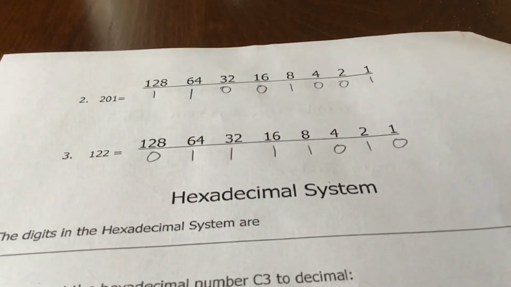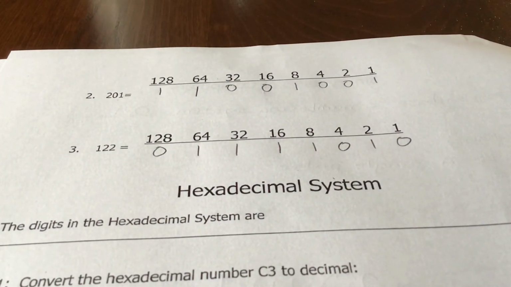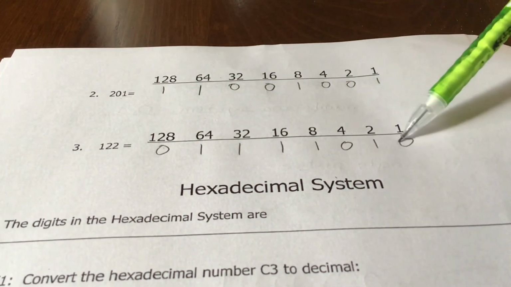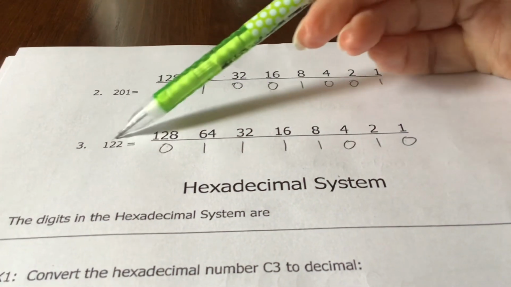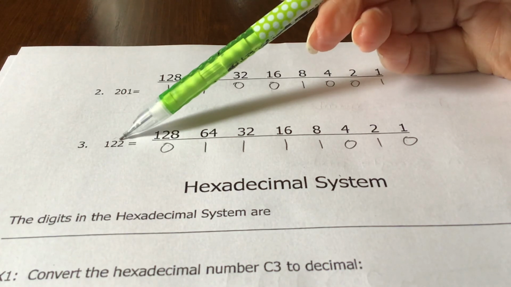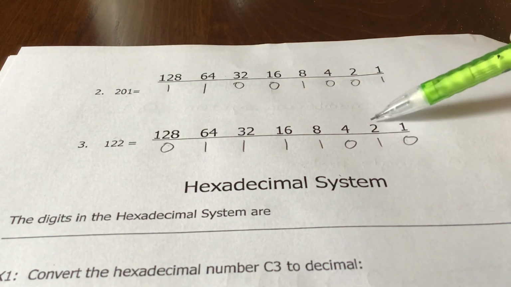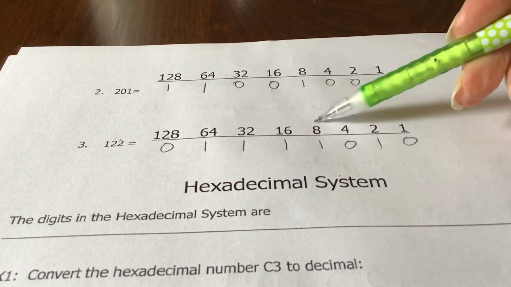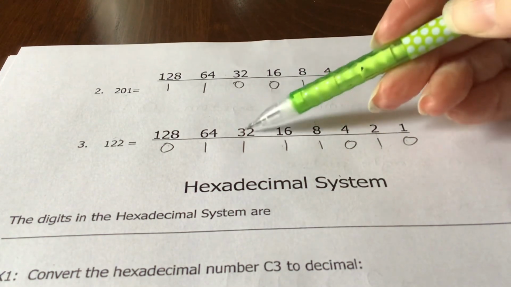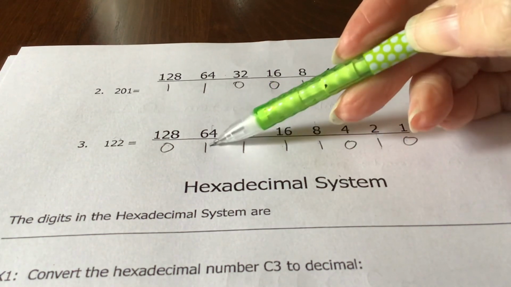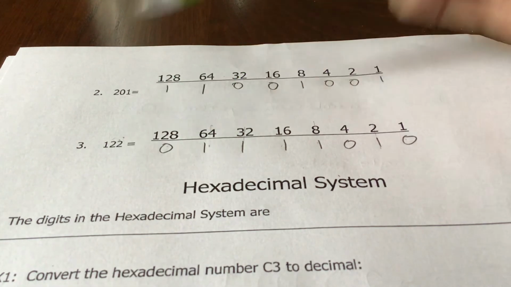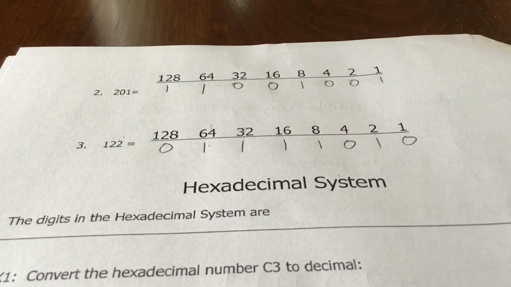This is what I got. And like I said before, if you had the binary number here and you needed to go back to the base 10 number, you would just add the 2, the 8, the 16, the 32, and the 64, and that would get you back to this 122. That is a good way to check yourself and to do the conversion the other way around.